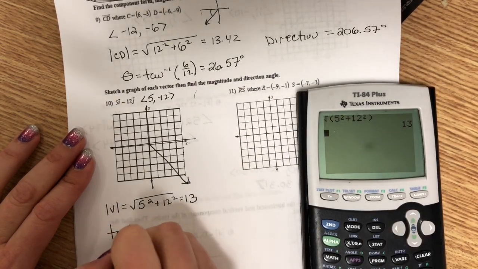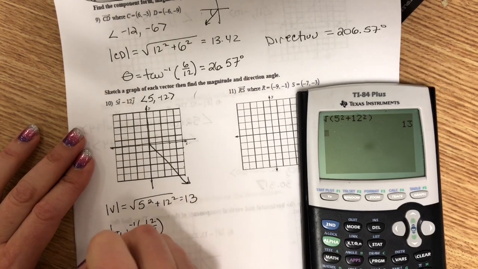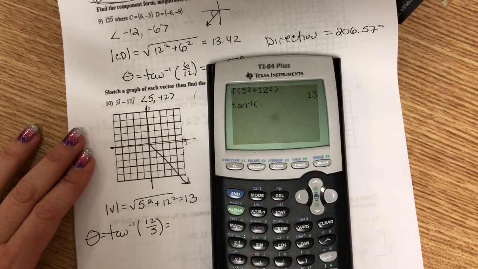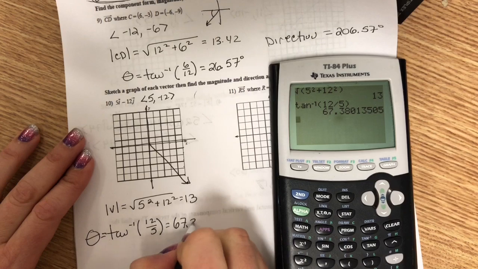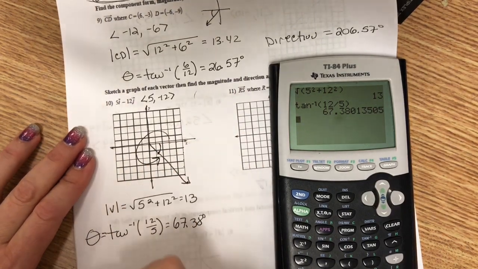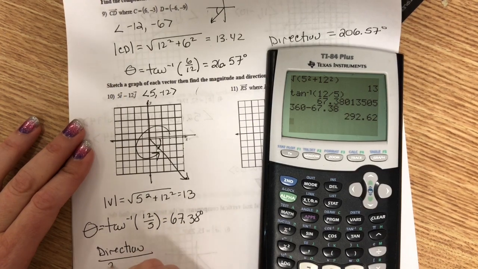When we find the angle, that's going to be our reference angle. It's not going to be our answer because we're not in the first quadrant. So the standard position, I have to subtract that from 360. So the direction is 292.62 degrees.